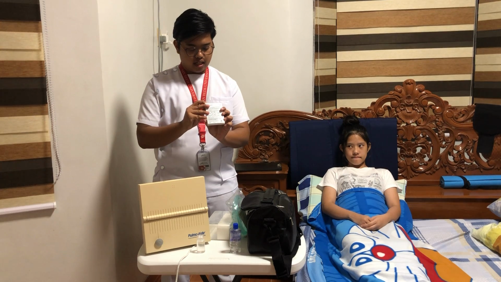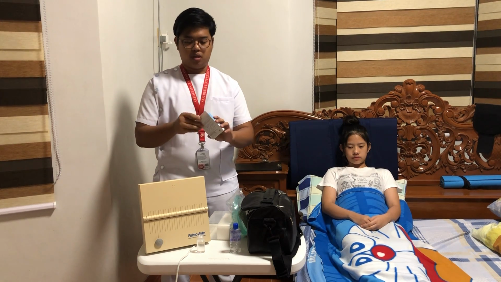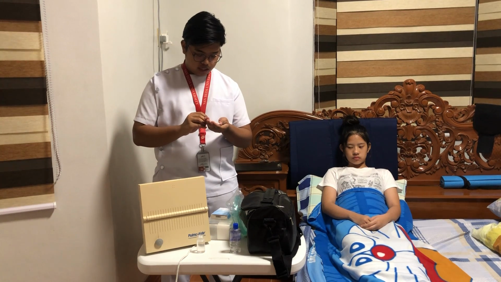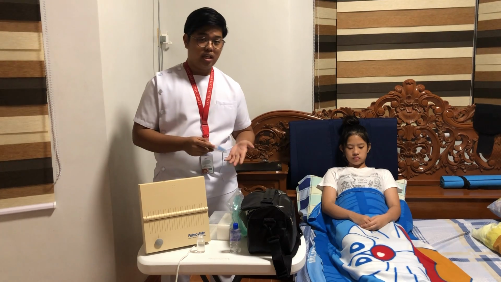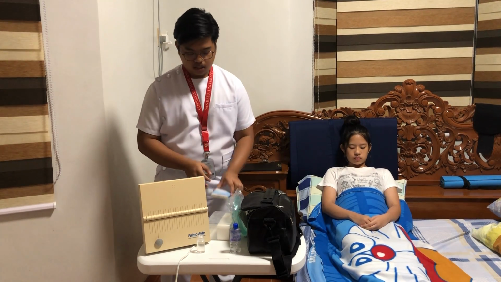And then after that, we also need to check the expiration date on the medication. It says here, December 2021. Double check on the inside. December 2021. In cases that our medication is expired, we need to return it to the pharmacy and obtain a new medication.